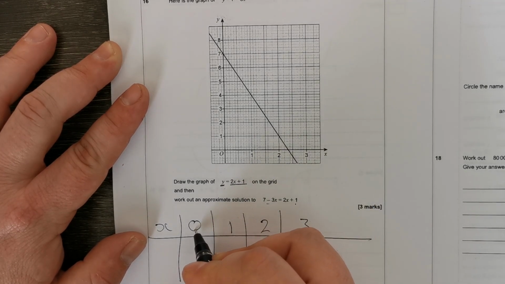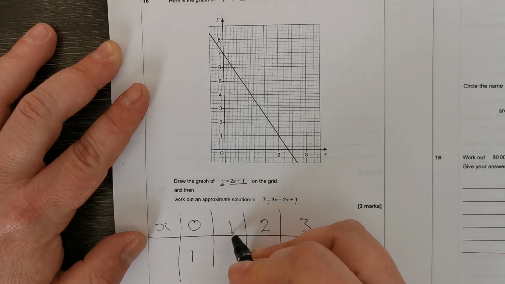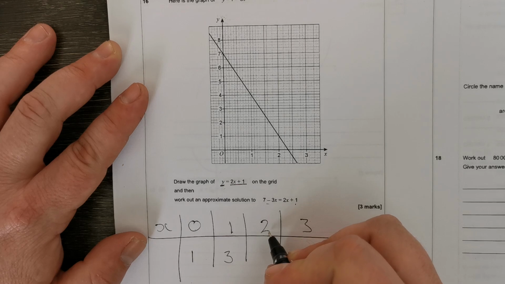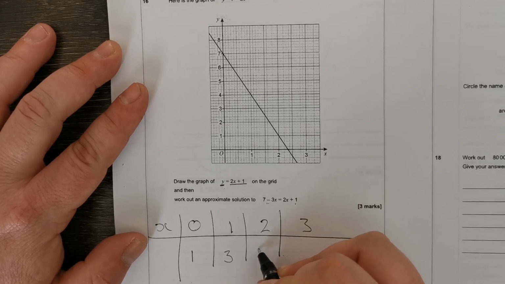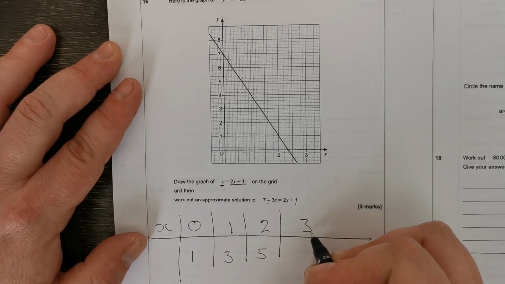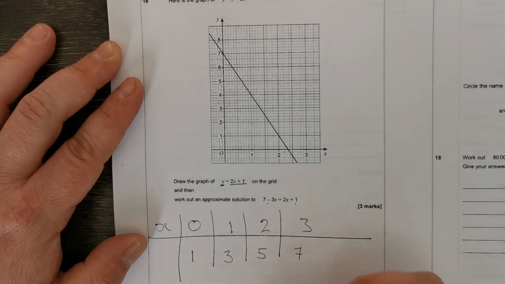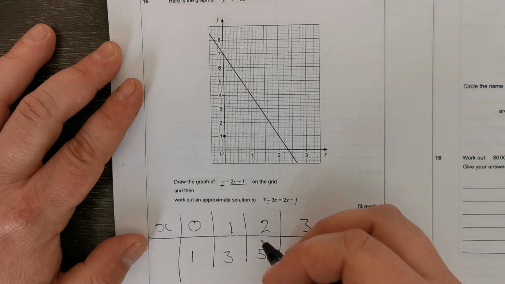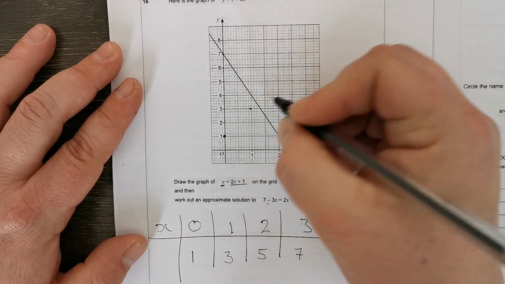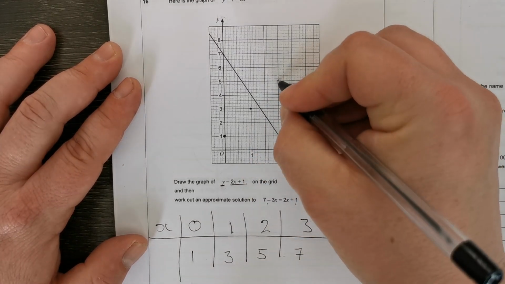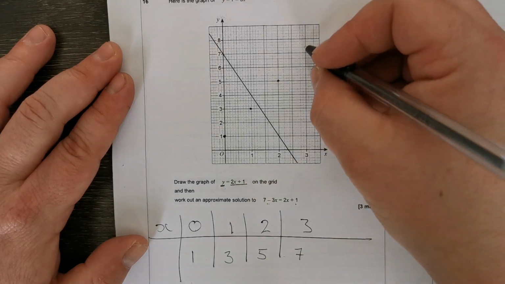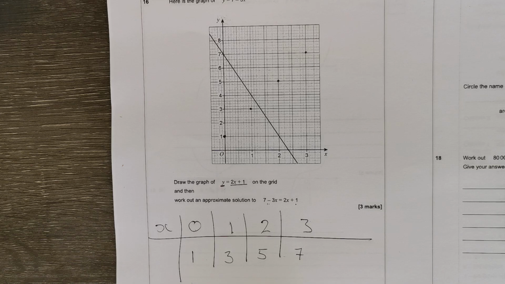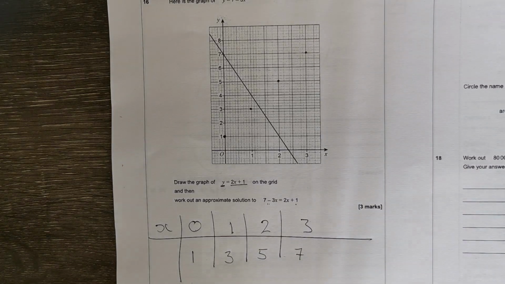So times by 2 add 1 would be 1. Times by 2 add 1 would be 3. Times by 2 add 1 would be 5. And times by 2 add 1 would be 7. So I've got 0, 1, which would be there. 1, 3, which would be there. 2, 5, which would be there, and 3, 7, which would be there. So now I want to join them up with a straight line.